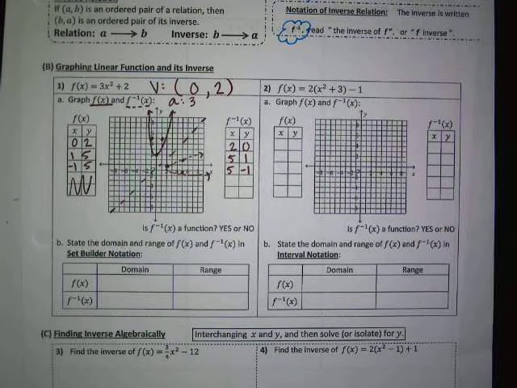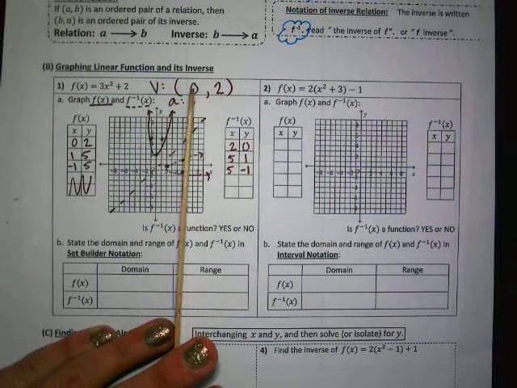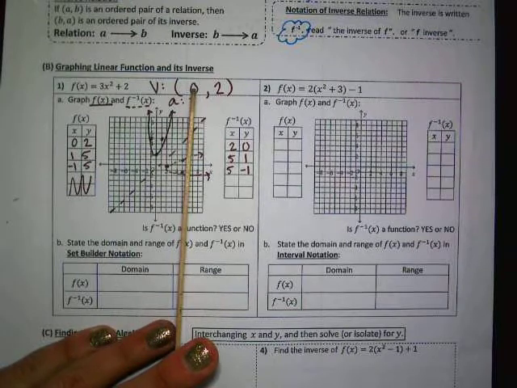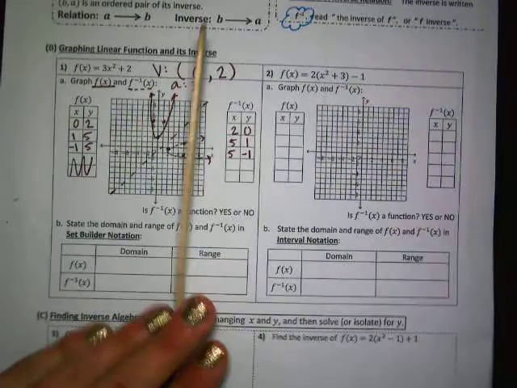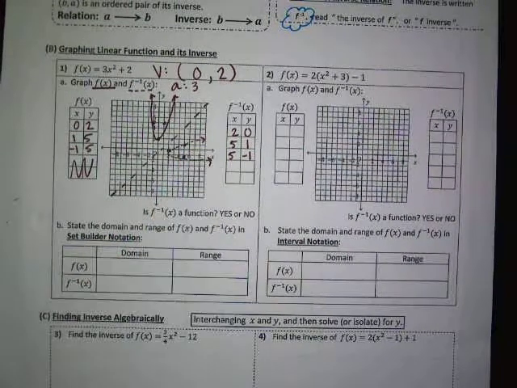Is the inverse a function? So we're going to test it using my vertical line test. How many times does it hit the graph? Twice. Twice, so is it a function? No. It cannot hit your graph more than once. So x can't repeat, and it repeats right here, 5, 5. So your answer is no, it's not going to be a function.